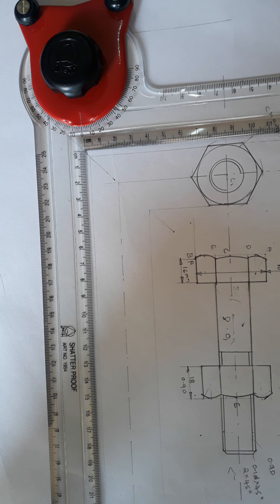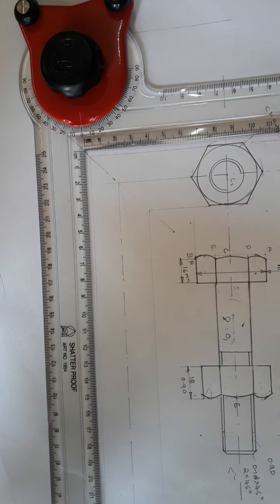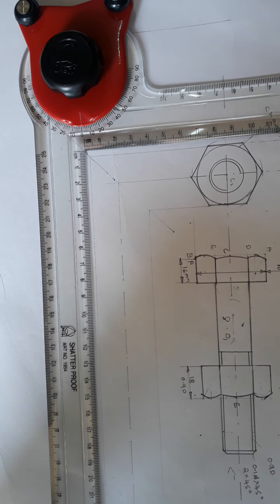See here, in the top view we can see only two faces of the bolt.